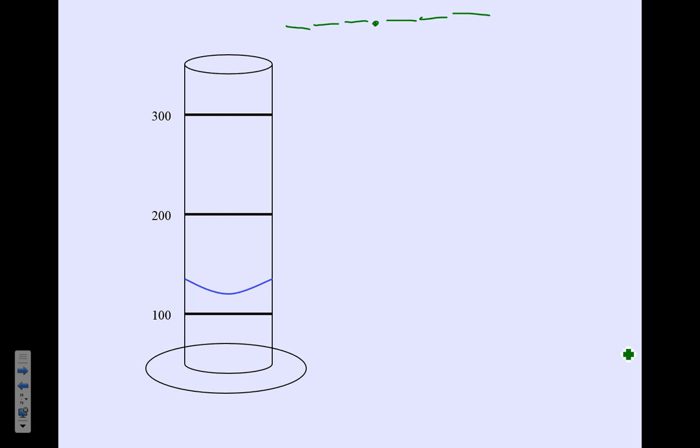Well, 1 decimal place to the right of the hundreds column, which would be right here, is the tens. So when I'm using this measuring device, I should be able to estimate to the tens. Now, when I look at that, it looks to me like it's well under half, but yet it's not super close to the 100. So I would guess about 120 milliliters. So that would be how, with this measuring device, I would measure.